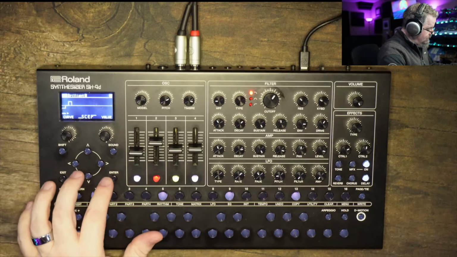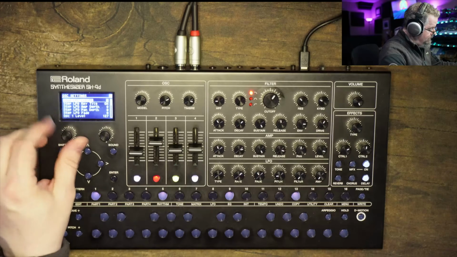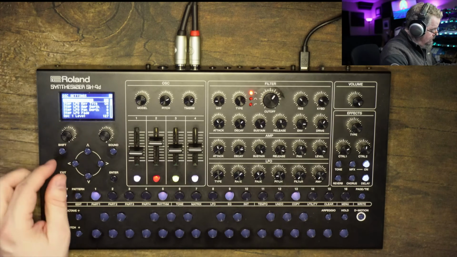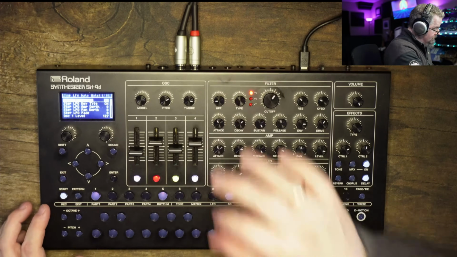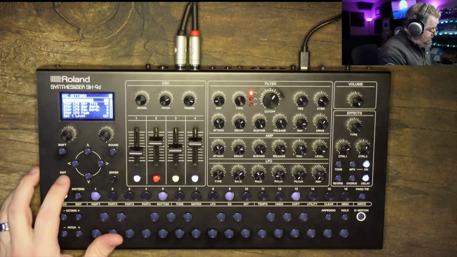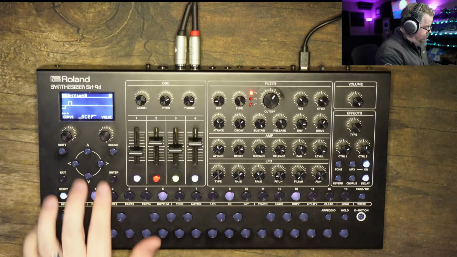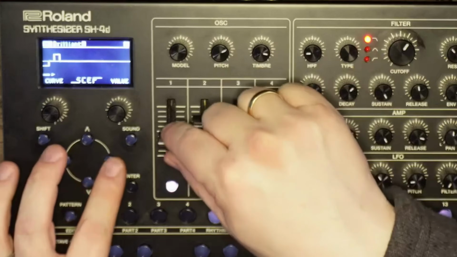So let's exit. Actually, no, let's go in here. We're going to go back up, and this time we're going to lengthen our steps to full length. And then we're going to take our note rate and make it 16ths. And then we're going to exit here, get back to our ramp wave here. And then we're just going to draw in some random values.